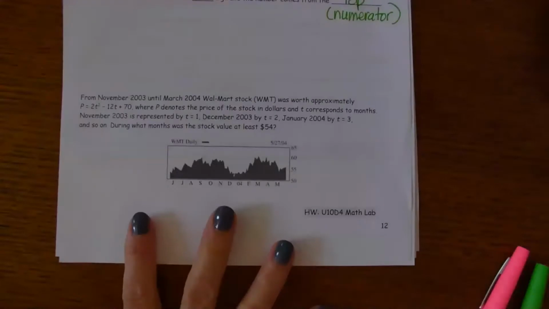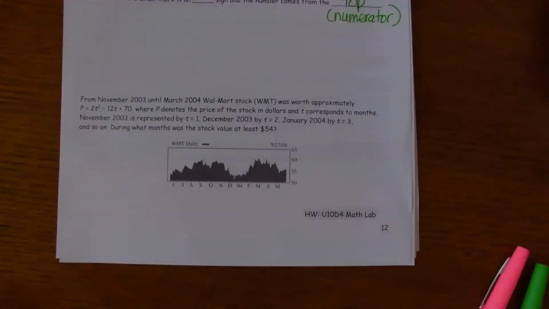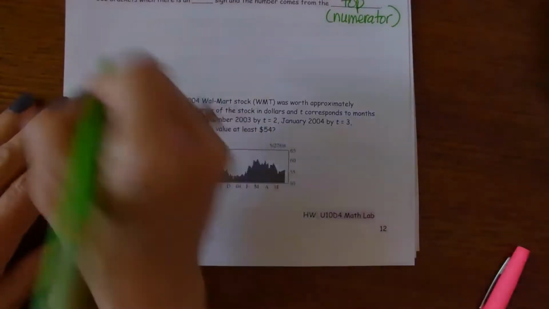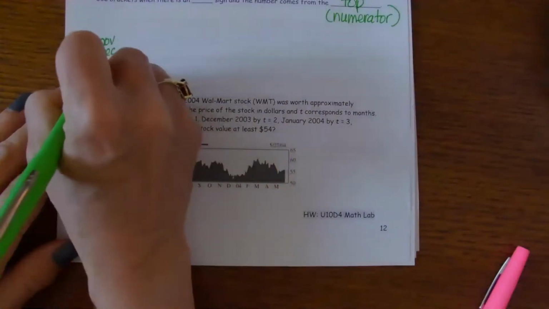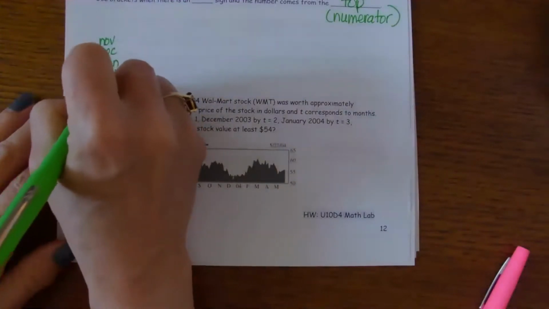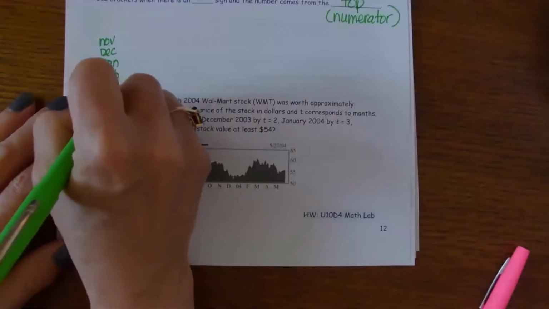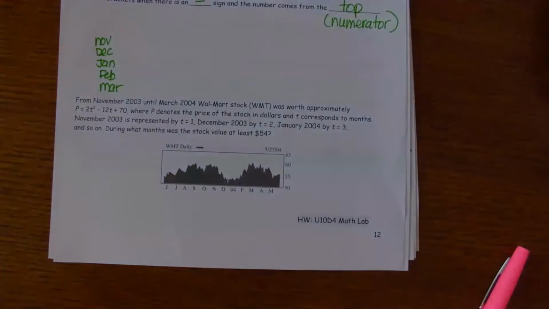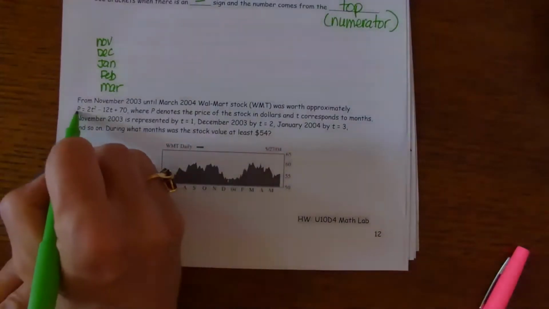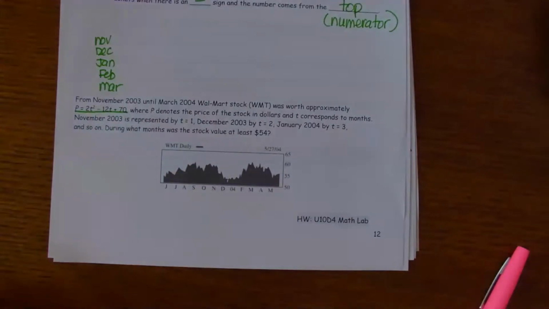Well, let's look. From November 2003 till March 2004. So since they gave me those months, I'm going to write them down. That's November, December, January, February, March, right? So from November till March, Walmart stock was worth that much money at any given time, right?